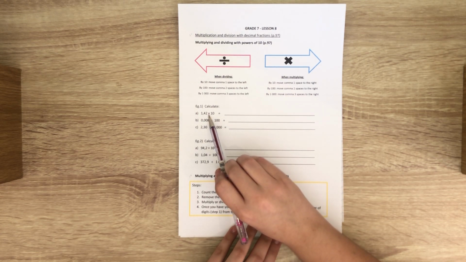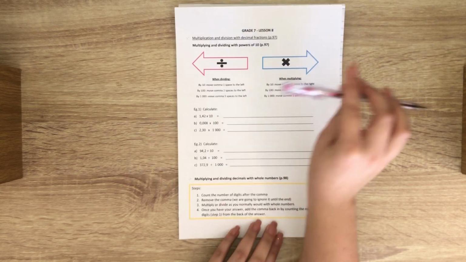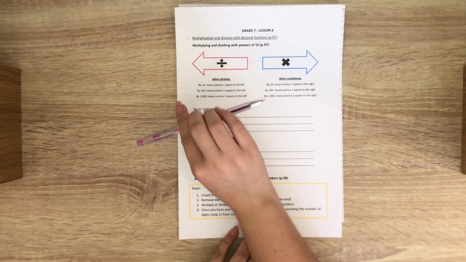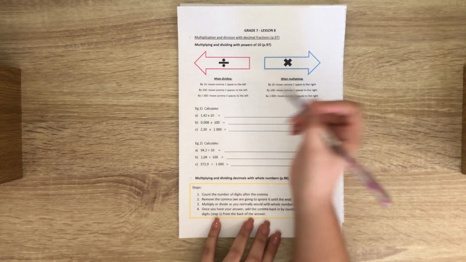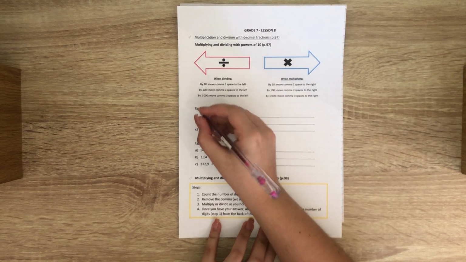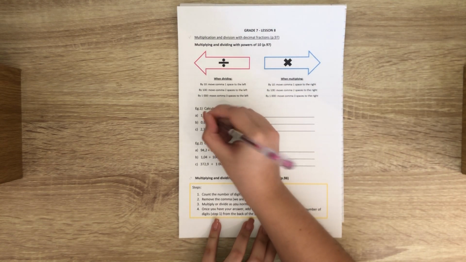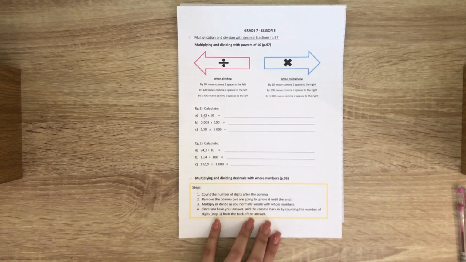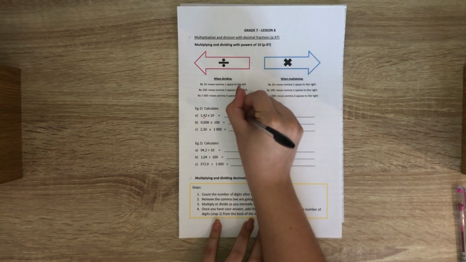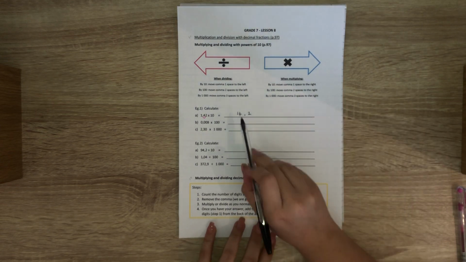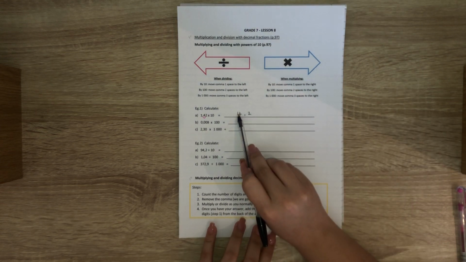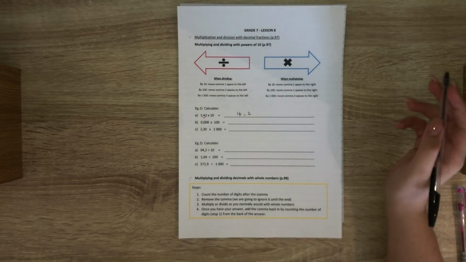So multiplication, our comma, does it move left or does it move right? It moves right. The arrow points to the right. Because we're multiplying by 10, it only moves 1 space. So it moves up 1 space. So our answer then becomes 14,2. Because it was between the 1 and the 4, it moved 1 space to the right.